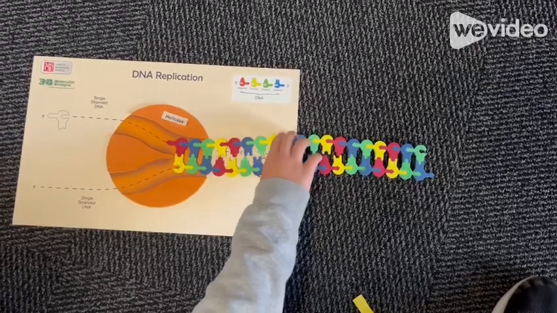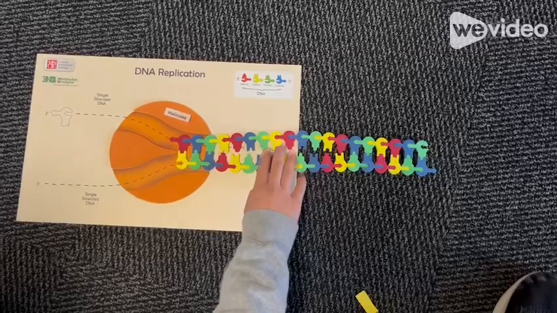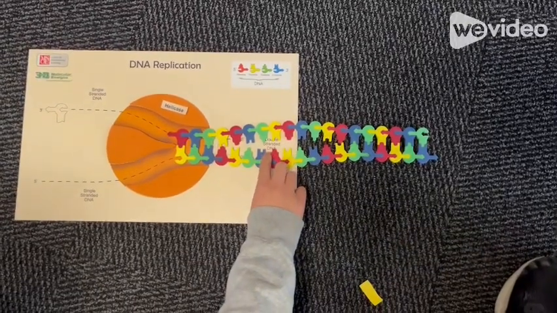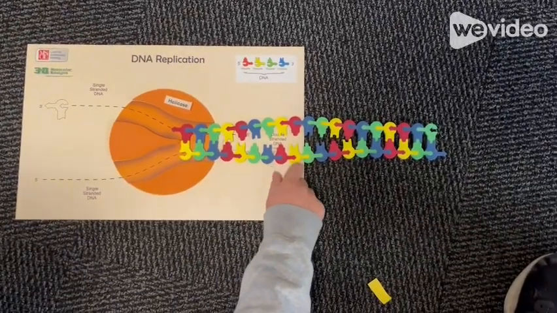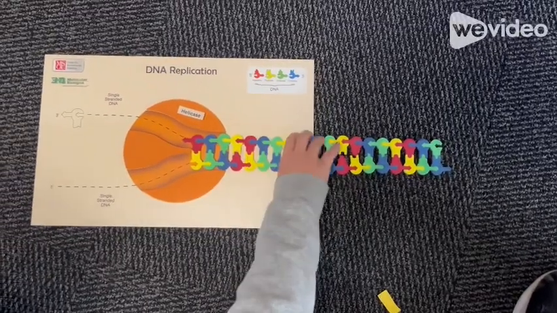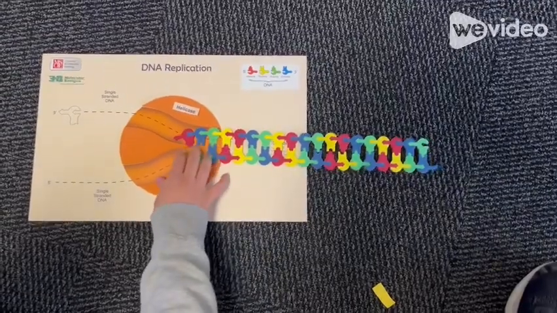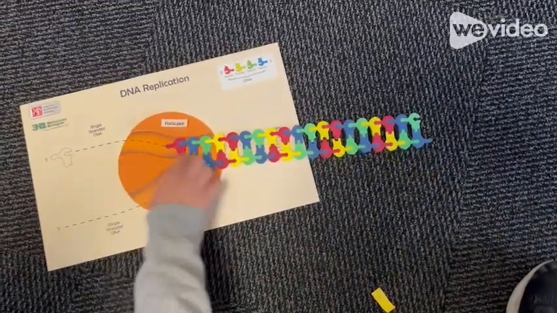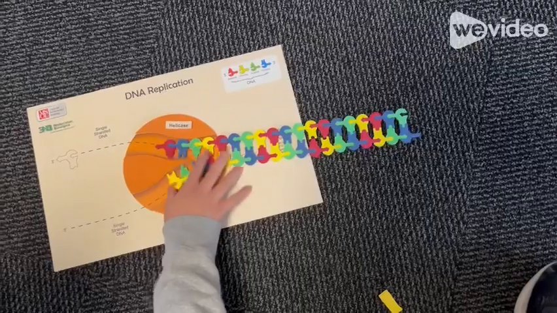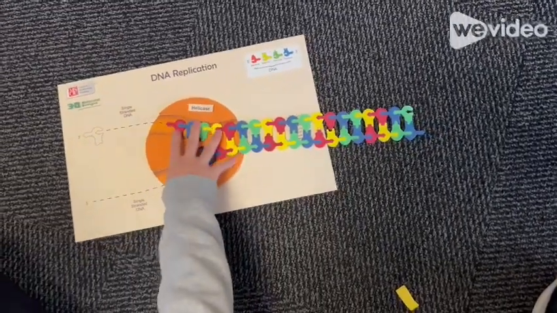There are multiple origins of replication in a full DNA molecule for eukaryotes. The origin of replication is identified by specific sequences of base pairs in the DNA molecule. Helicase is an enzyme that helps break down the hydrogen bonds between the two DNA strands. So the helicase will go through your DNA, breaking the hydrogen bonds between the adenine, thymine, guanine, and cytosine.